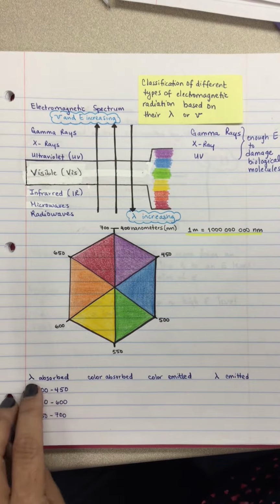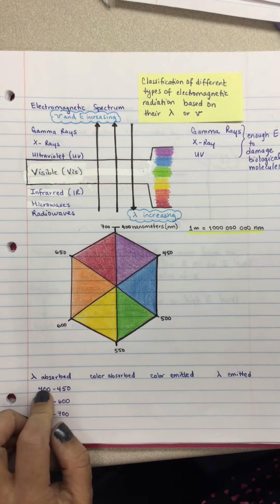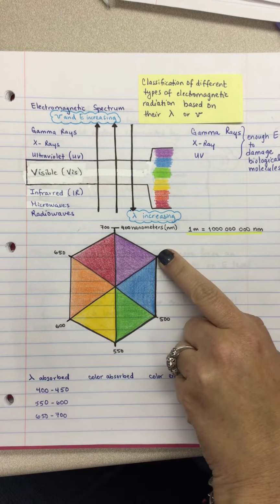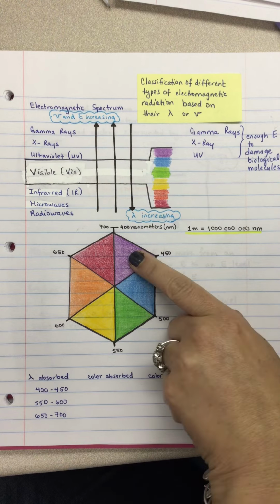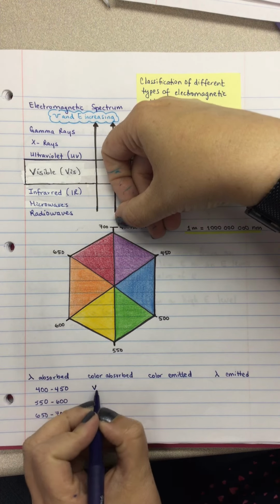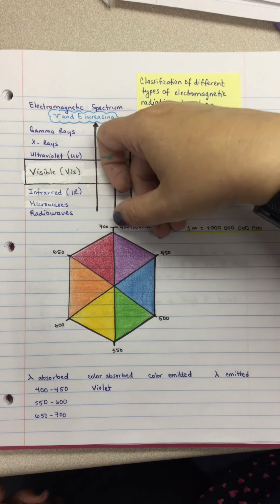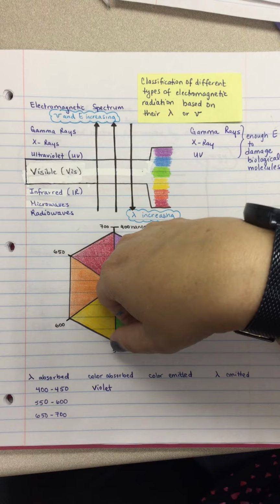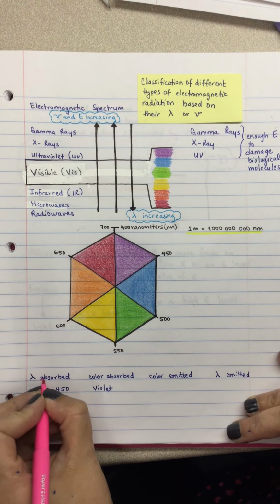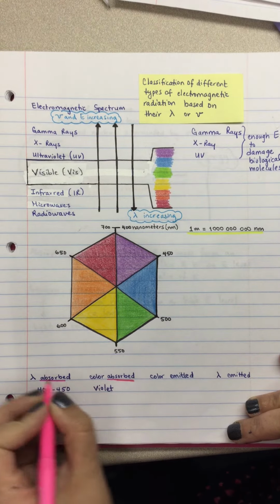So for wavelength absorbed, we can find the numbers 400 to 450. 400 to 450, the color that is being absorbed is the violet one. And you know, because that's the color that you have between those two wavelengths, 400 and 450. Wavelength absorbed, color absorbed.